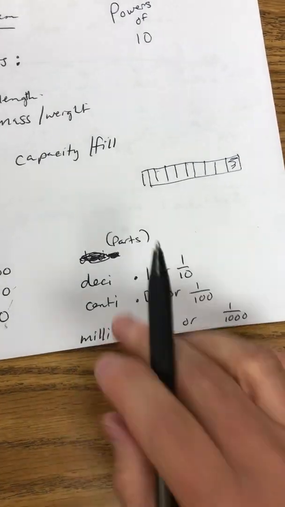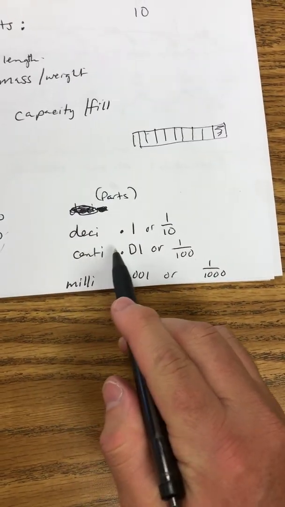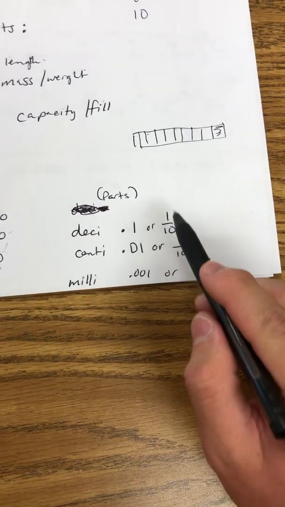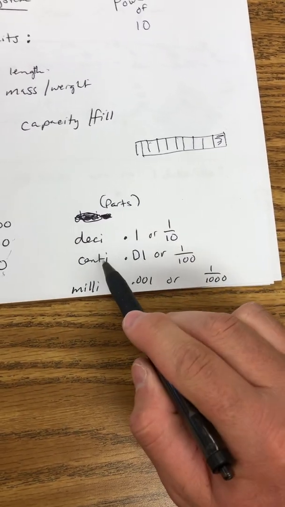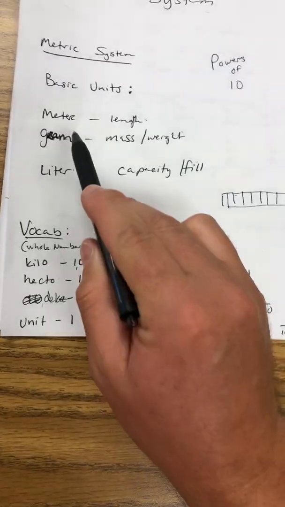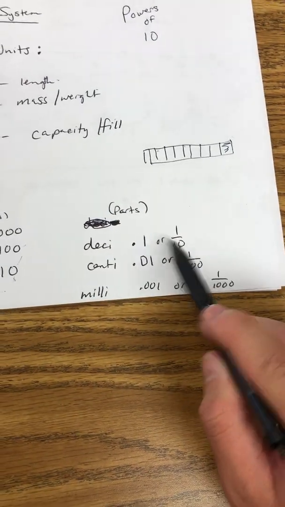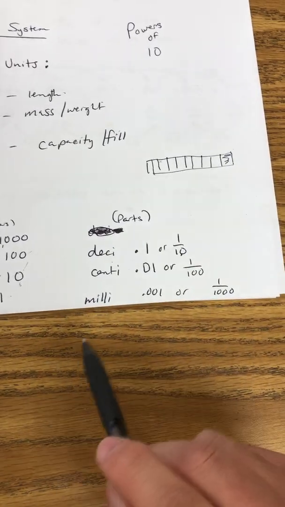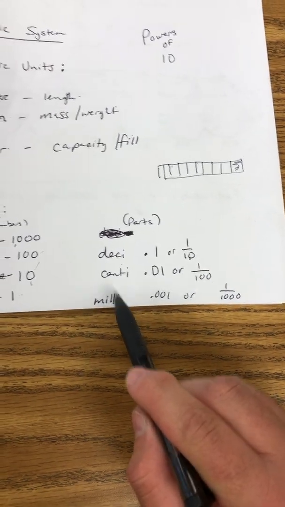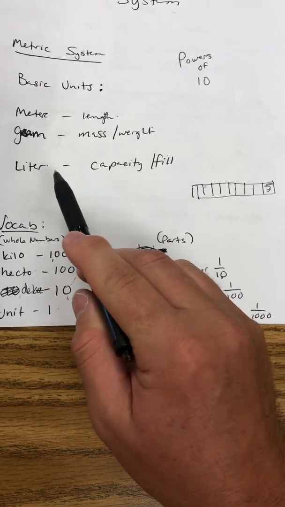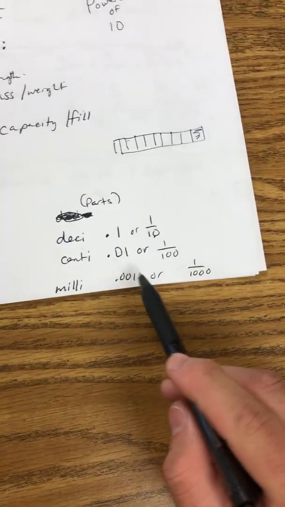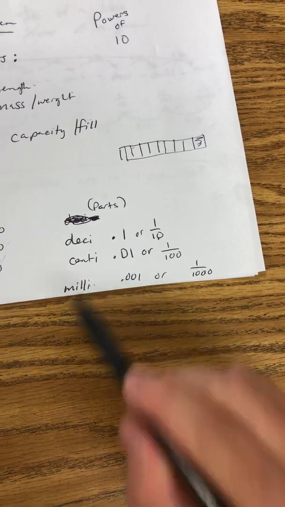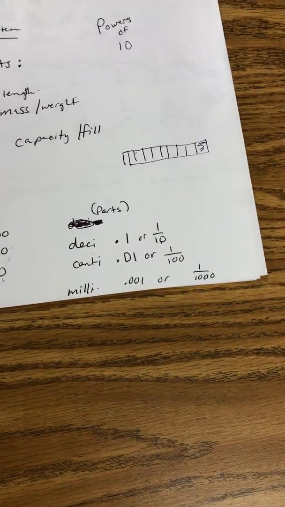That's a decimeter. If I had a centimeter, I'd have 1/100th of that meter stick. So 100 centimeters make up 1 meter. 10 decimeters make up 1 meter. 100 centimeters make up 1 meter. And then a millimeter makes up 1,000 pieces. So 1,000 millimeters make up 1 whole meter stick.